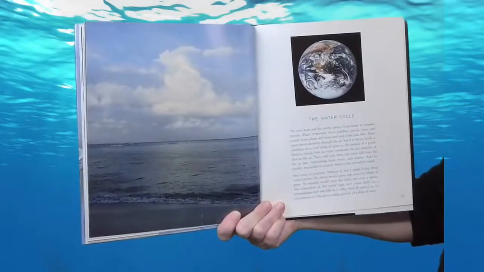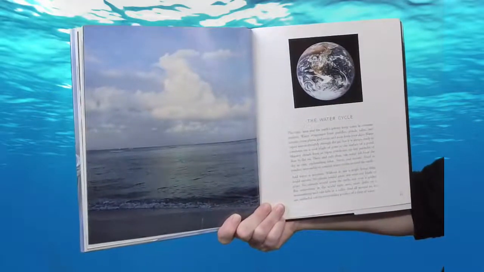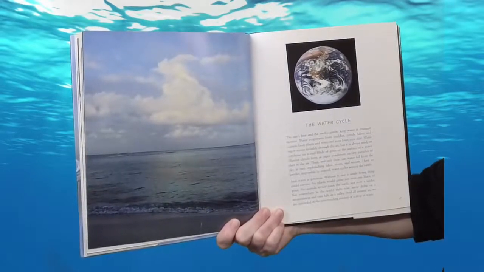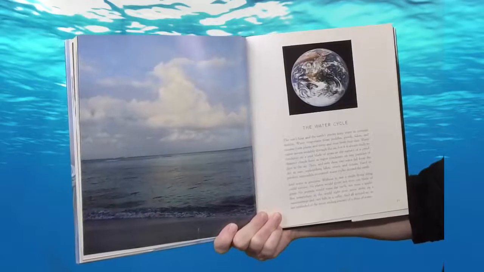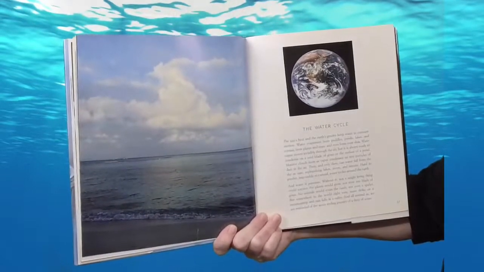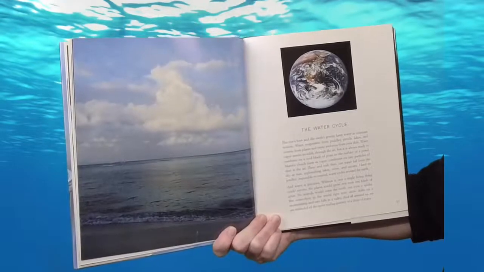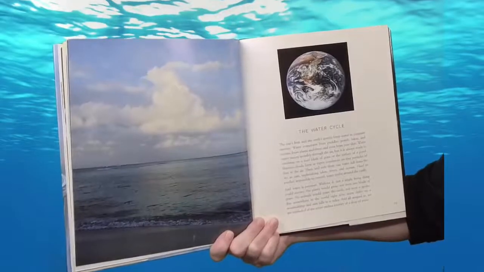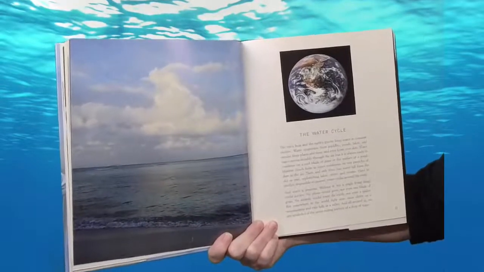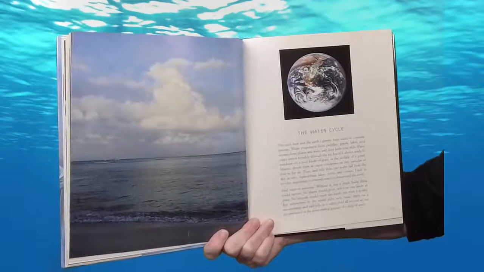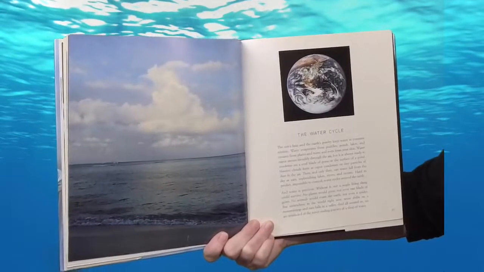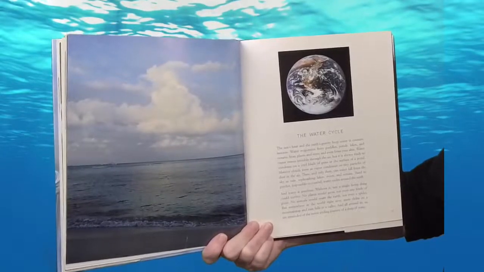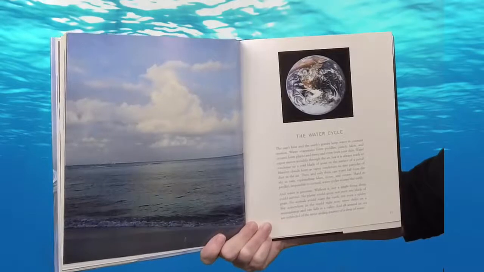The water cycle. The sun's heat and Earth's gravity keep water in constant motion. Water evaporates from puddles, ponds, lakes, and oceans, from plants and trees, and even from your skin. Water vapor moves invisibly through the air, but it is always ready to condense on a cool blade of grass or the surface of a pond. Massive clouds form as vapors condense on tiny particles of dust in the air. Then and only then can water fall from the sky as rain, replenishing lakes, rivers, and oceans.